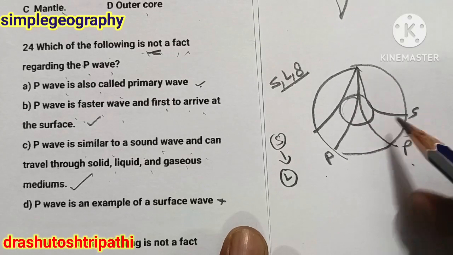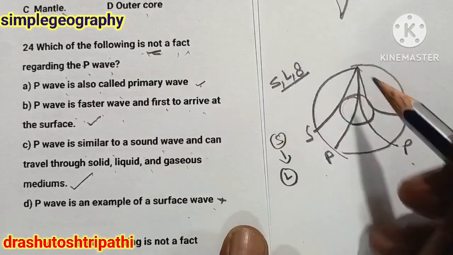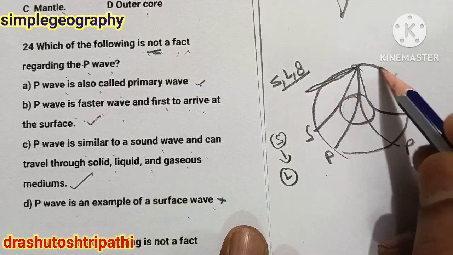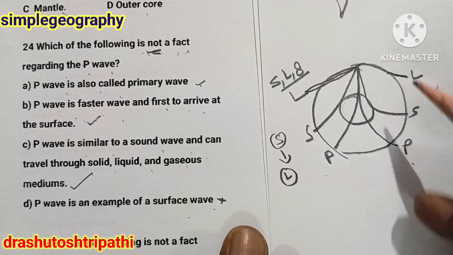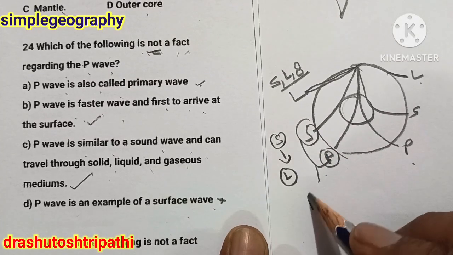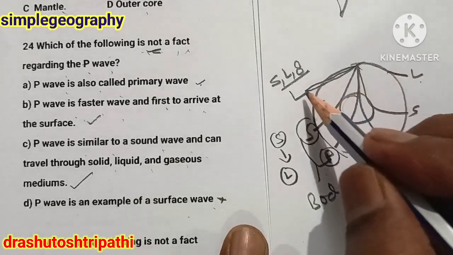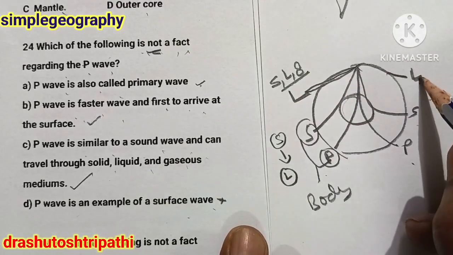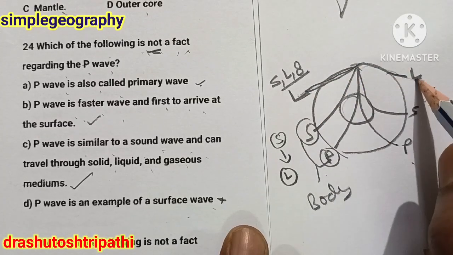This is the picture of the S waves. And is the P wave an example of a surface wave? No, the surface wave is known as the L wave. This is the L wave, that is the surface wave, which is a more destructive wave. P wave and S wave are both known as body waves because they travel inside the earth, whereas the surface wave or L wave travels over the crust of the earth, over the surface.